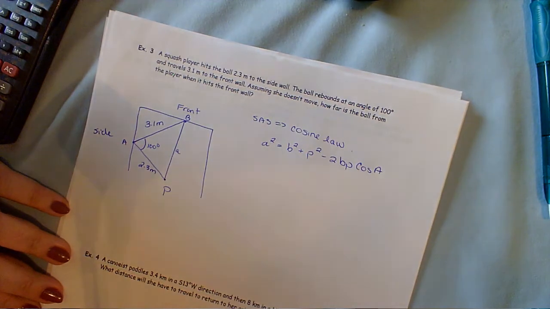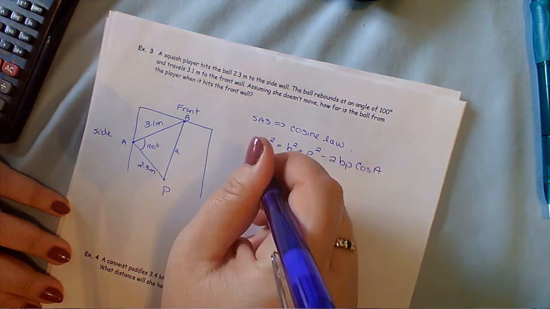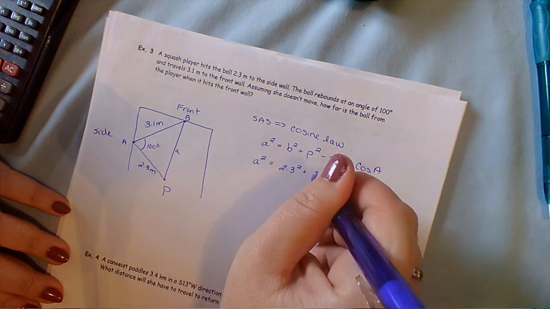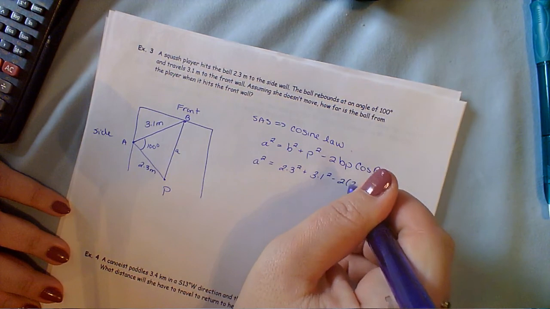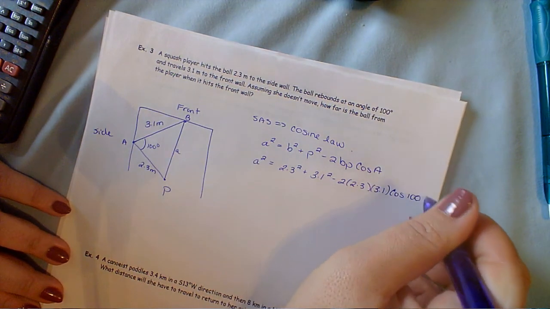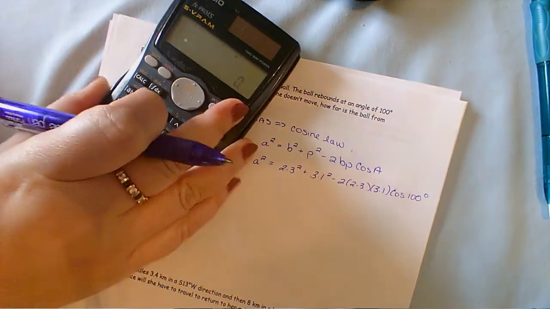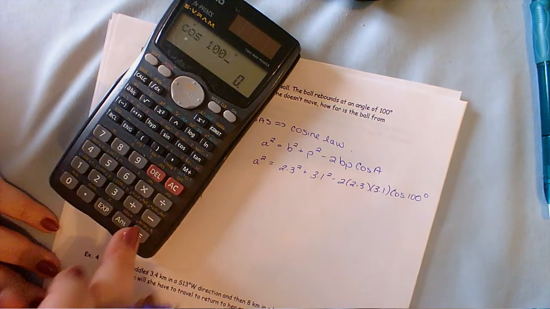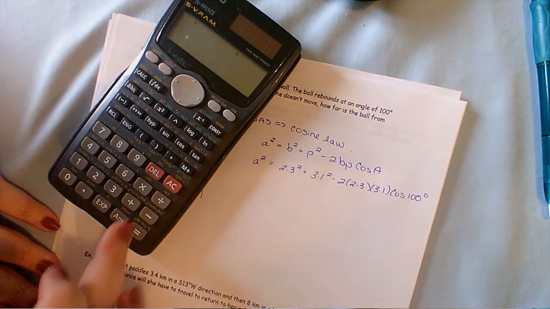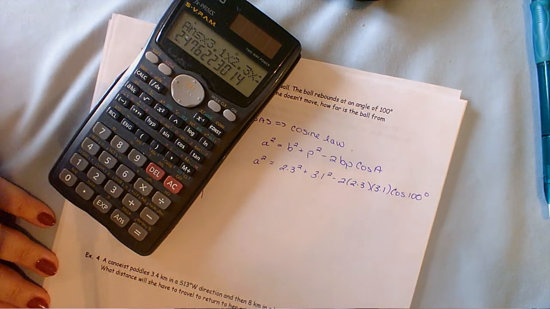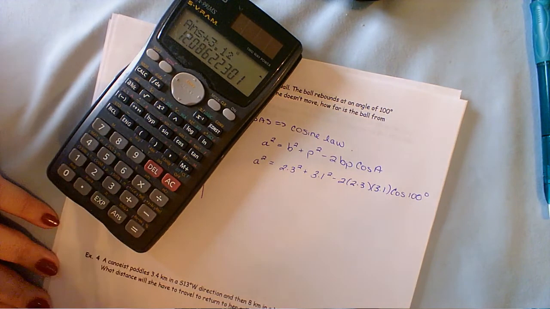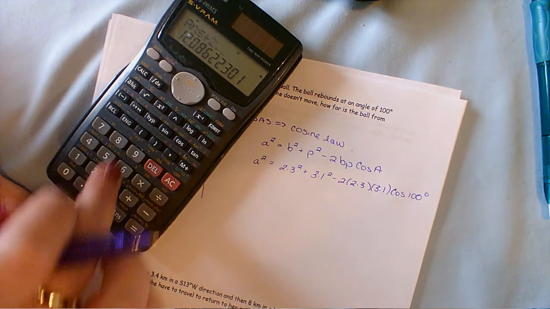Sub in the numbers: 2.3 squared plus 3.1 squared minus 2 times 2.3 times 3.1 cos 100. All right, so cos 100, again starting at the back, times 3.1 times 2.3 times negative 2, that whole back answer. I'm not going to write this down. I'm going to continue, plus 3.1 squared. You can press equals if you want, plus 2.3 squared.